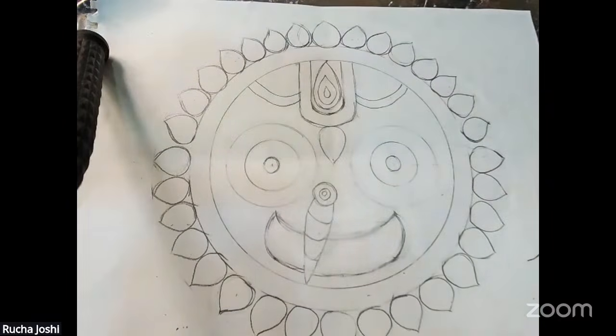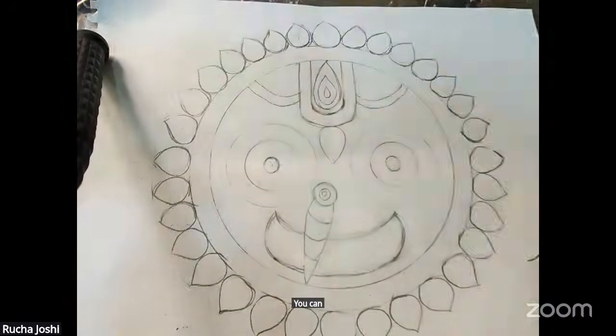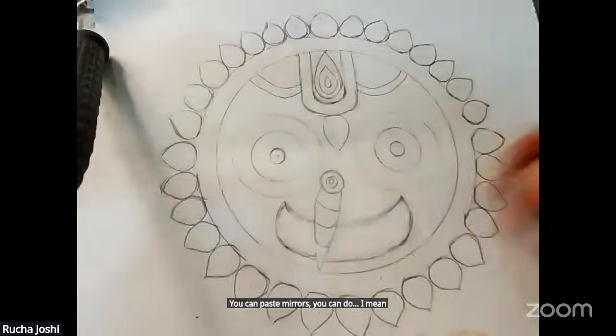You can paste mirrors, you all can get as creative as you like. It's all up to your creativity, honestly.